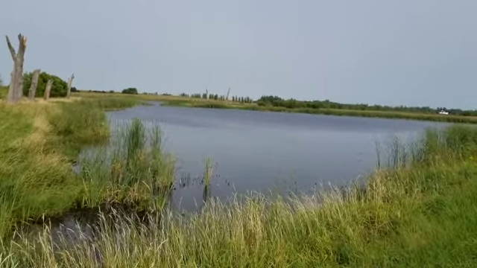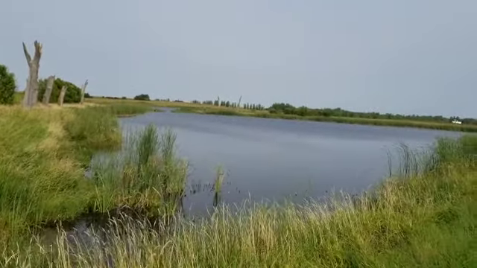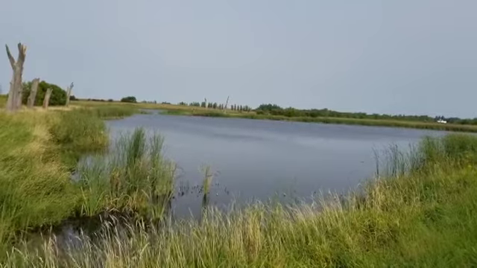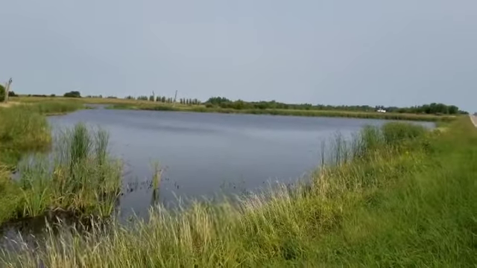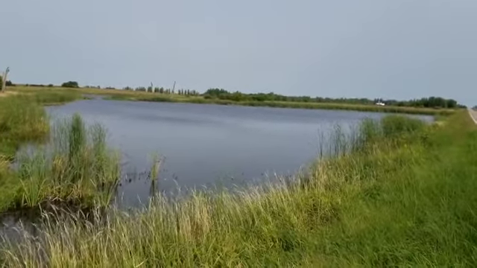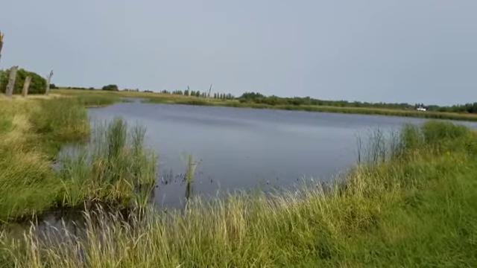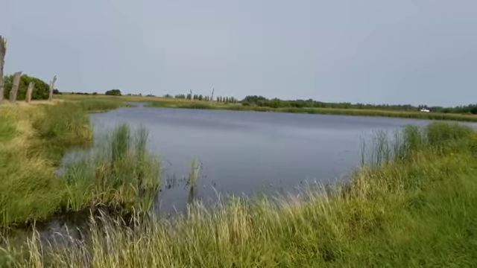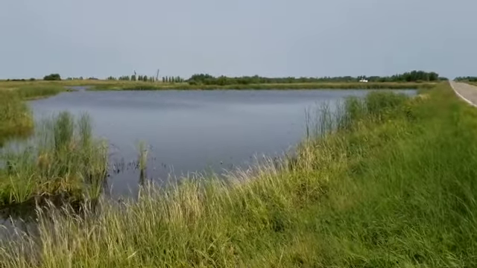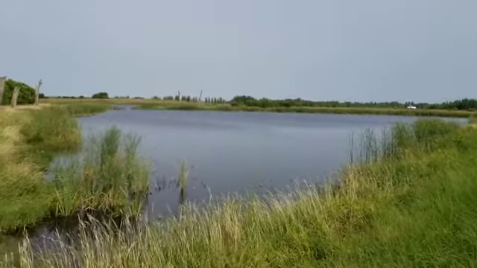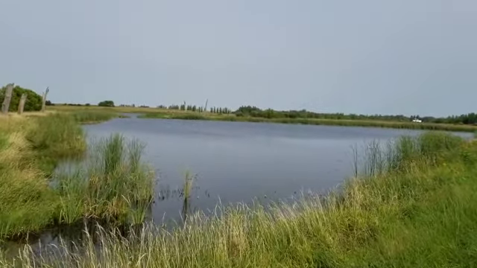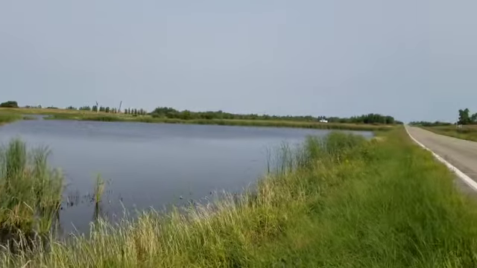So seasonal wetlands in the prairie pothole region are typically fed by snowmelt and precipitation in the spring, and they dry up throughout the summer. Semi-permanent wetlands have standing water throughout the year, but their water levels can fluctuate drastically as precipitation increases in the spring. And then permanent wetlands have more stable hydrology.